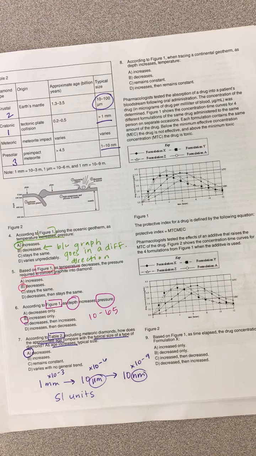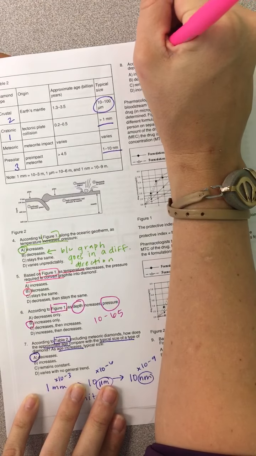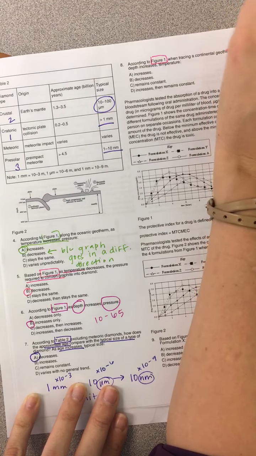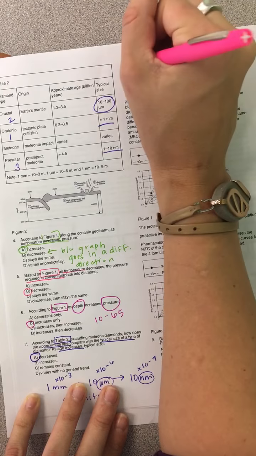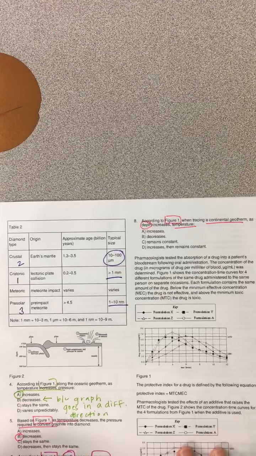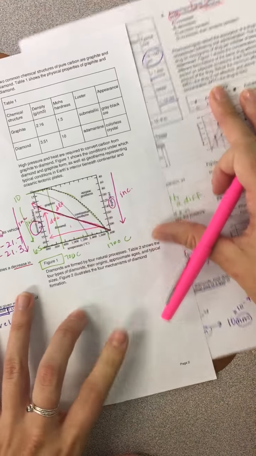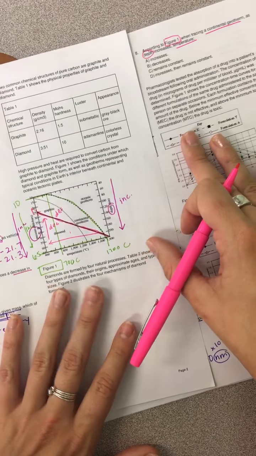Okay, number 3, and by that I mean number 8. According to figure 1, when tracing a continental geotherm, as depth increases, the temperature does what? So we have to do a couple things here. The first thing that we have to do is go to figure 1.